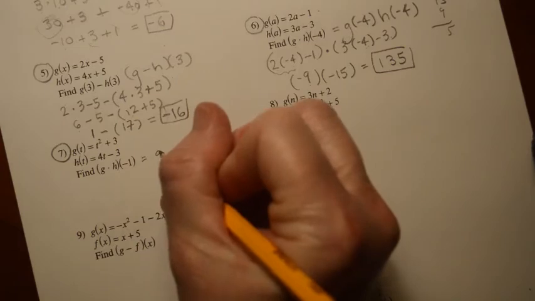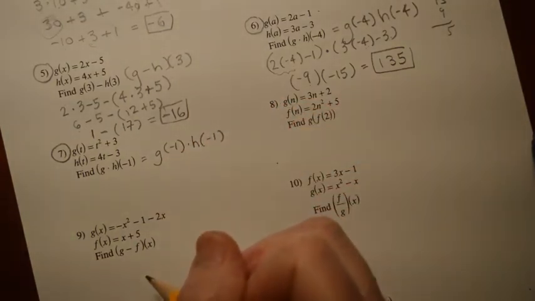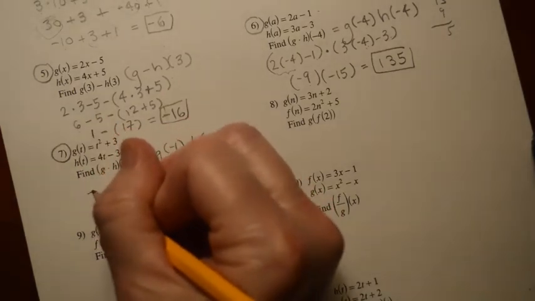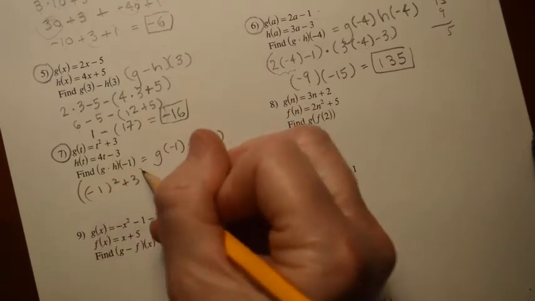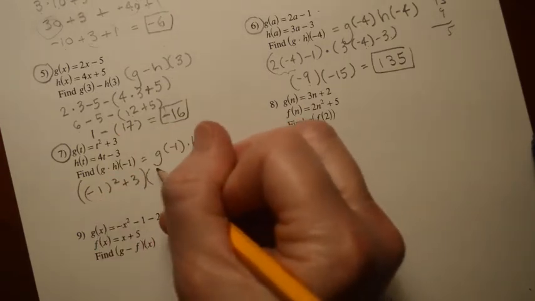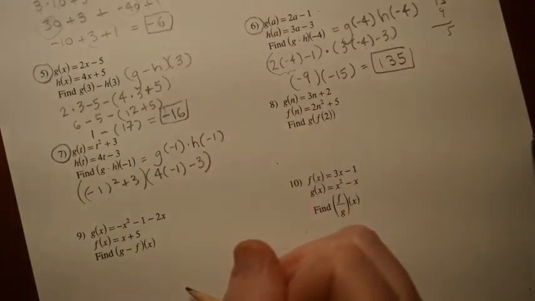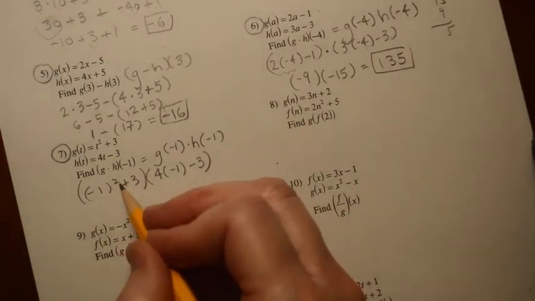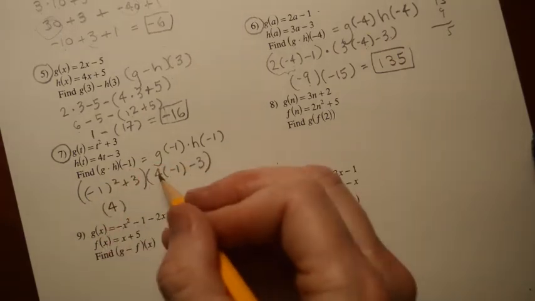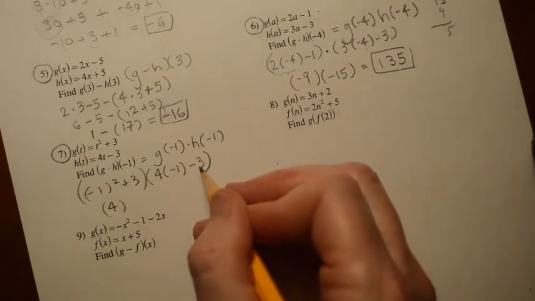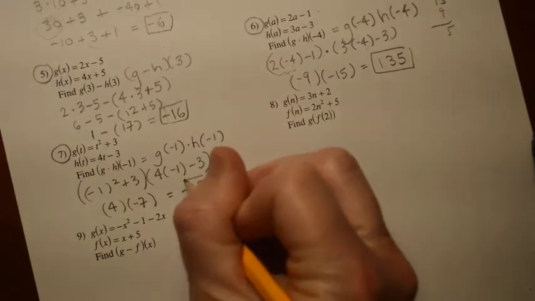Okay, and then number 7, same thing. g of negative 1 times h of negative 1. So g of negative 1 is negative 1 squared plus 3. And then we're multiplying that by 4 times negative 1 minus 3. Negative 1 squared is positive 1 plus 3 is 4. And then this is negative 4 minus 3 is negative 7. So you should have gotten negative 28.